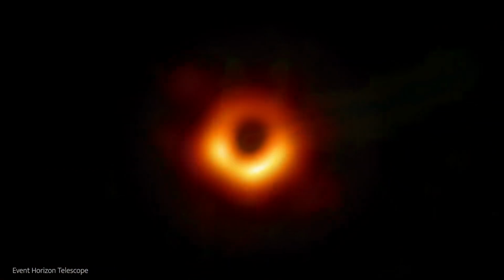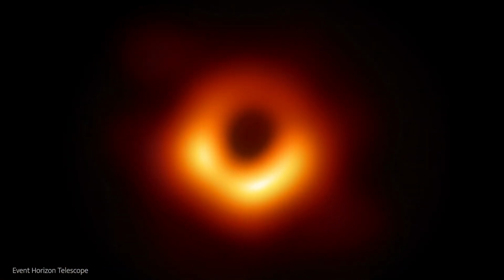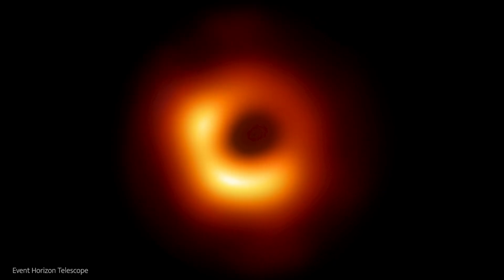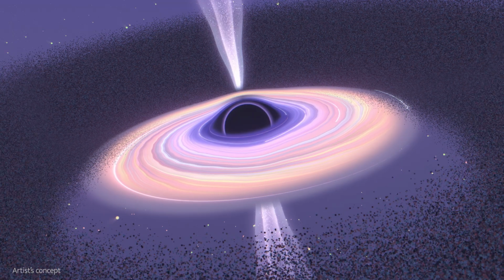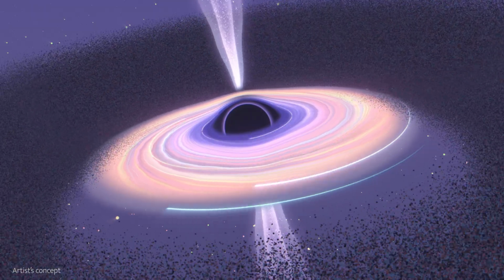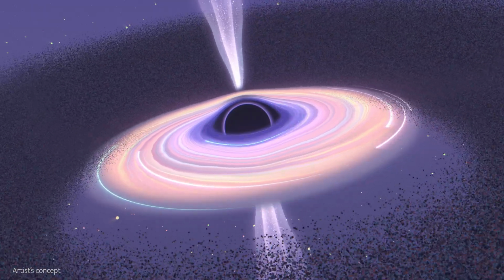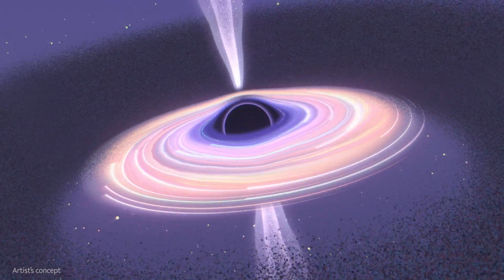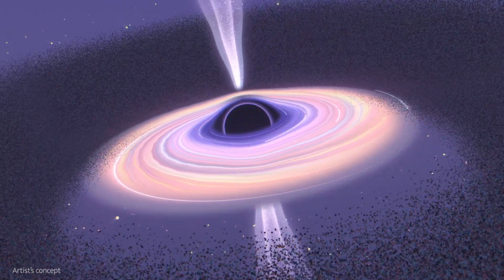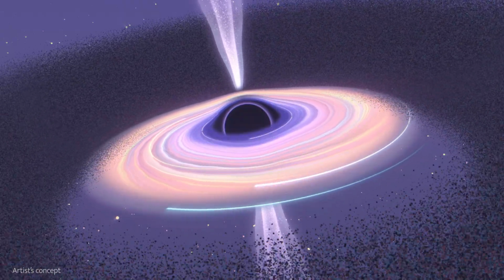In this Event Horizon Telescope radio image, we see the accretion disk around a supermassive black hole called M87 star. This plane of gas and dust orbits the black hole and heats up through gravitational and frictional forces. It emits light all the way from radio to X-rays.